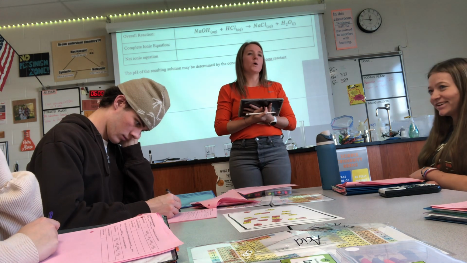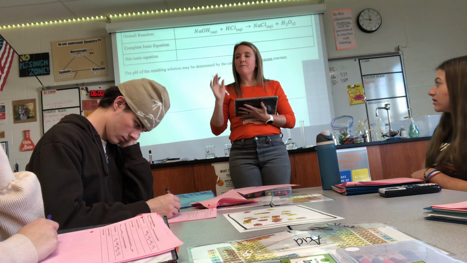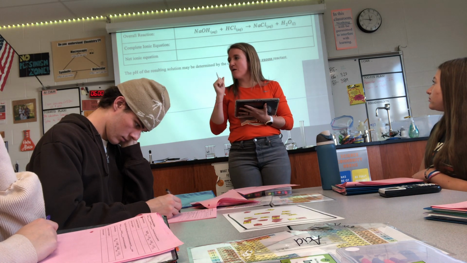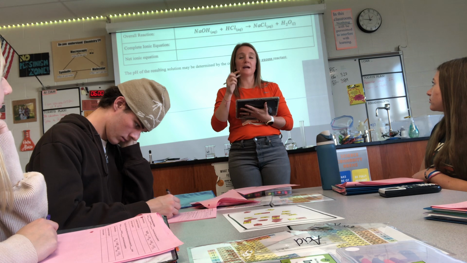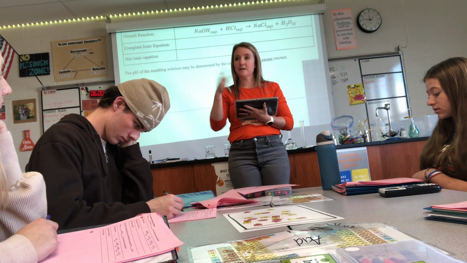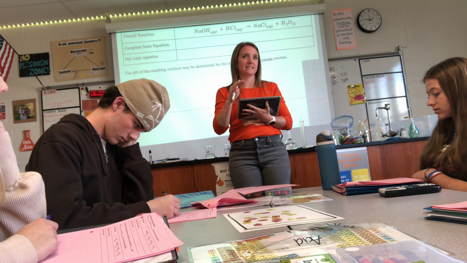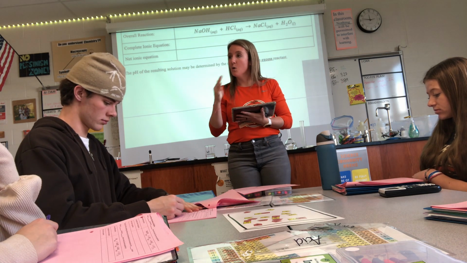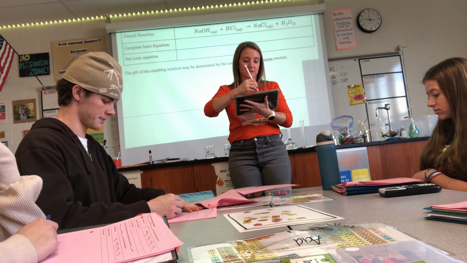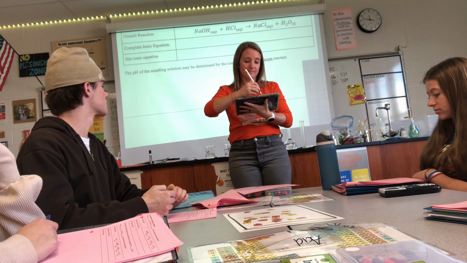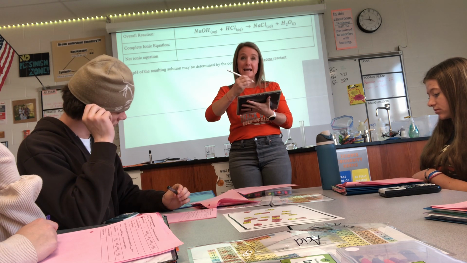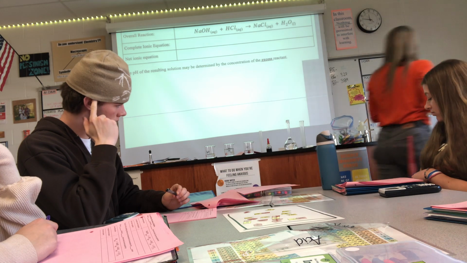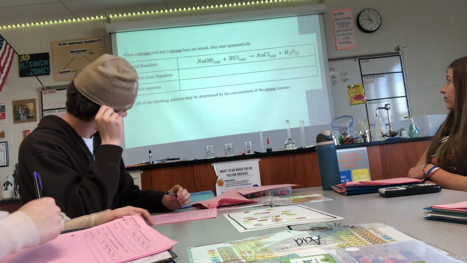So, before we get into buffers, let's remind ourselves about acid and base reactions. Whenever you have an acid and a base and you pour them together, they will react. We talked about there being certain patterns if it's strong and strong. What do we see if it's a strong acid reacting with a strong base? It always makes water and a salt. So label that for me here. Which one's our salt?